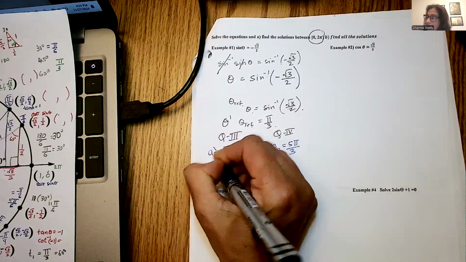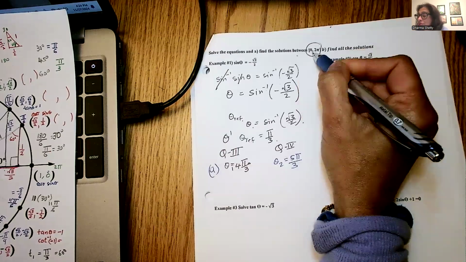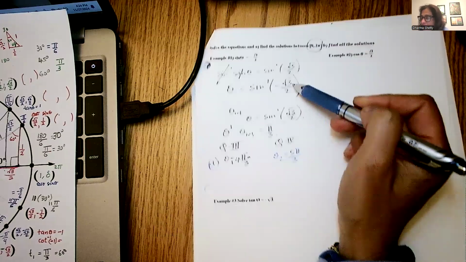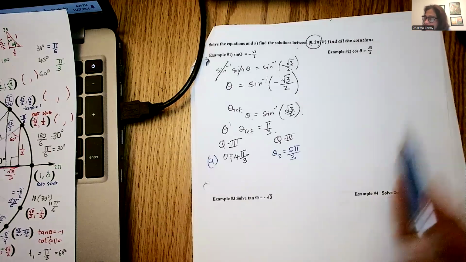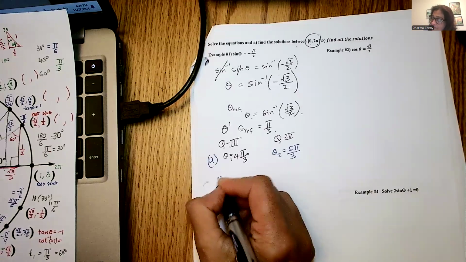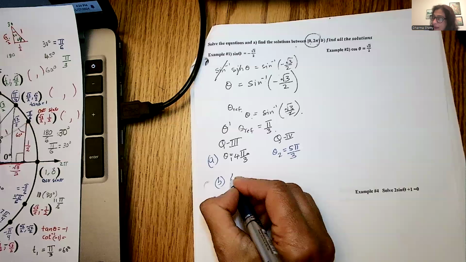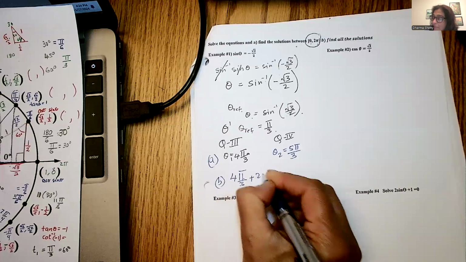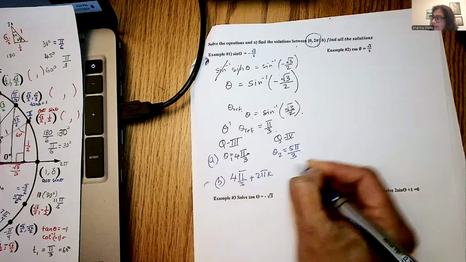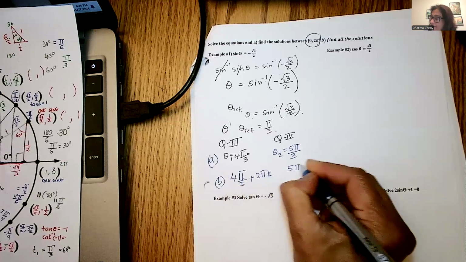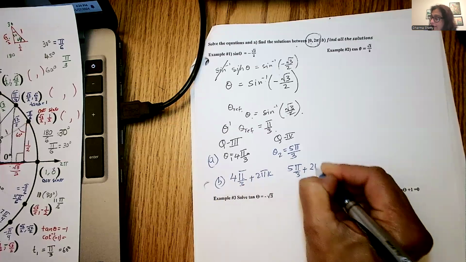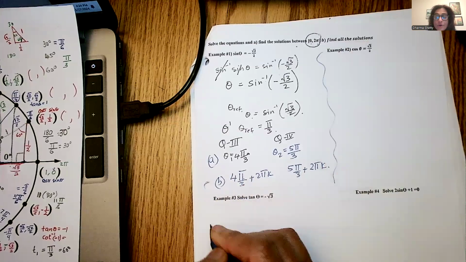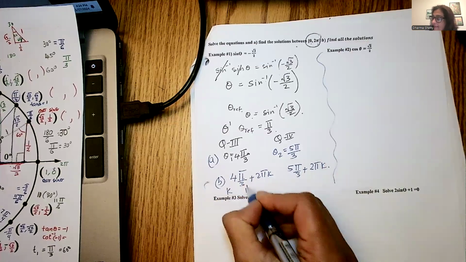Okay, this answers the A part, all the solutions between 0 and 2 pi, where sine is negative square root of 3 over 2. Okay, the B part is all the solutions. So 4 pi third plus 2 pi k and 5 pi third plus 2 pi k. Again, identify what your k is. K is any integer.